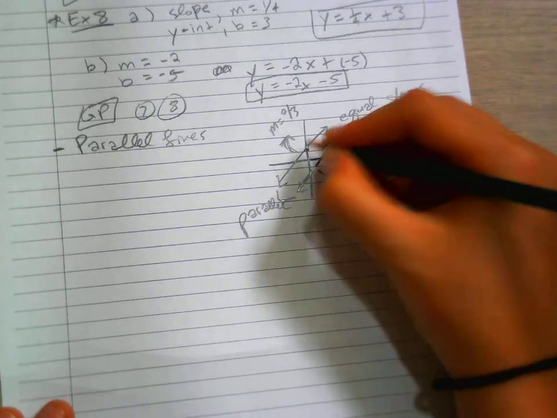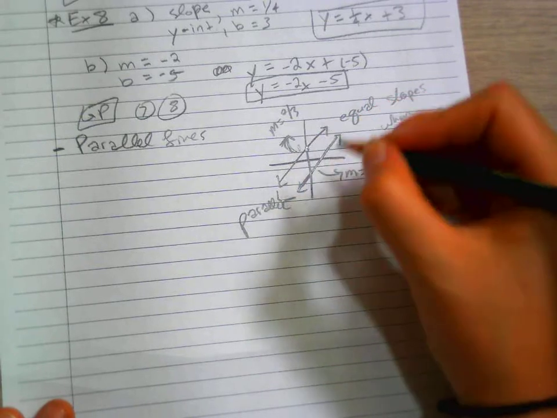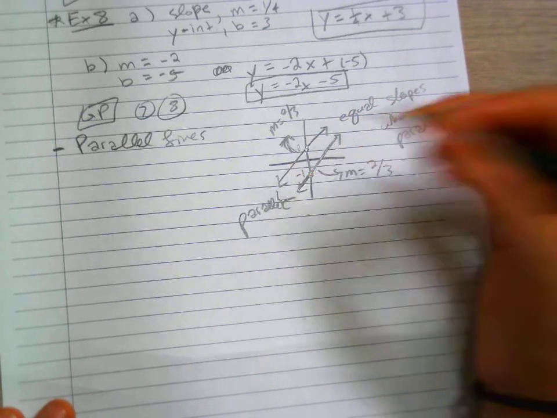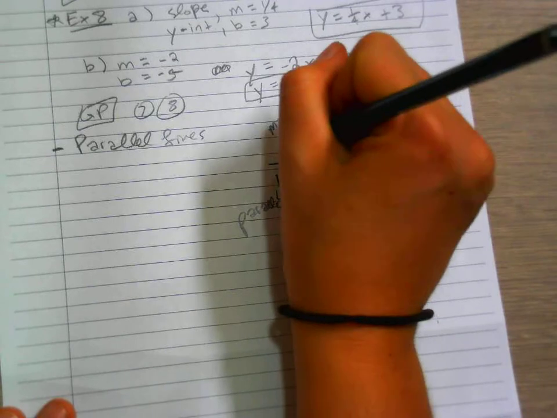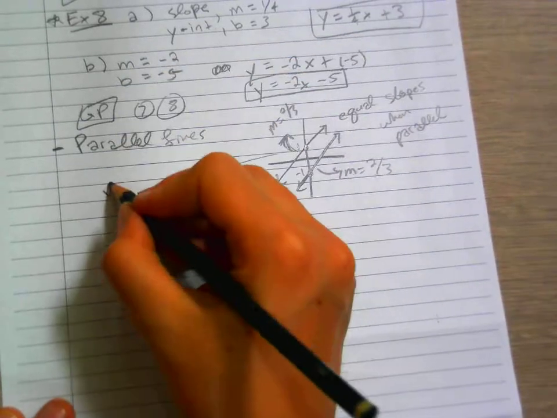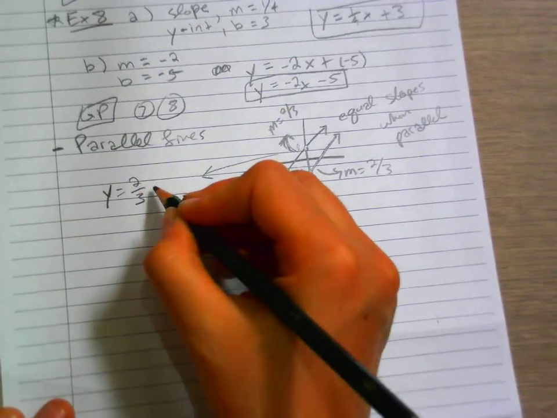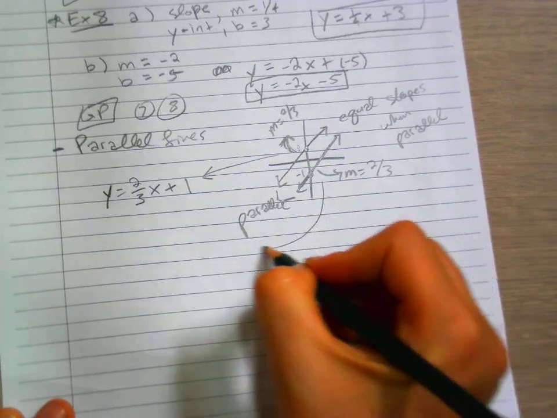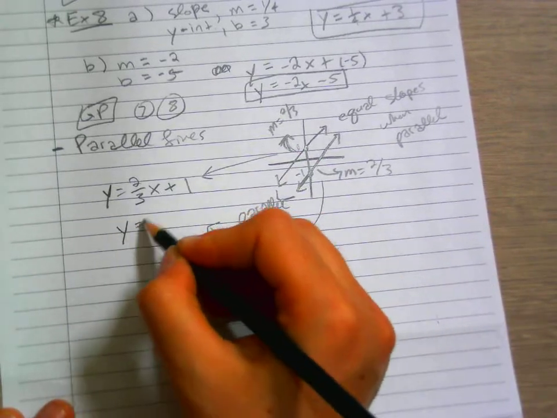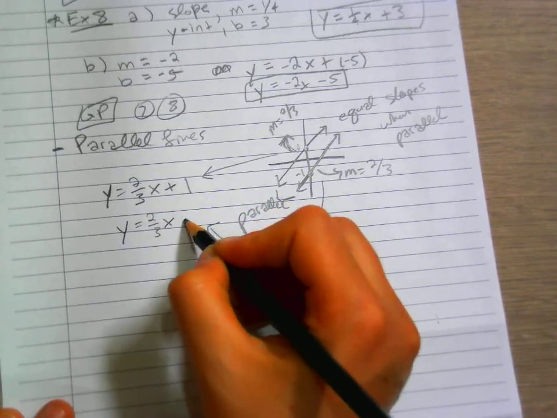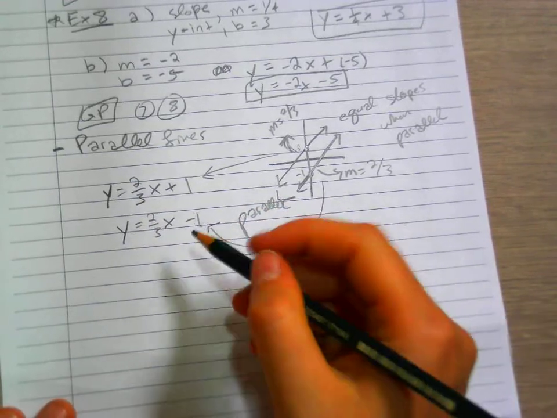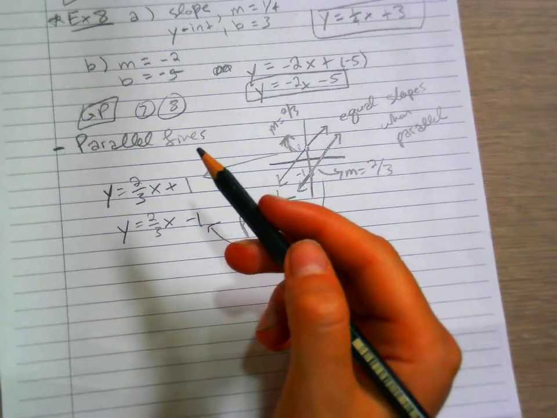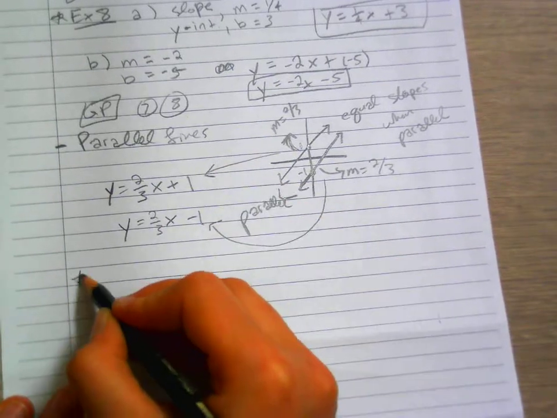And we can also figure out the whole equation of each line because we know the y-intercept. So if this intercepts y at 1, this intercepts y at negative 1, we can write both of the equations. So for the top line, it's going to be y equals 2/3 x plus 1, and the equation for the bottom line is going to be y equals 2/3 x minus 1. So you can see the lines are parallel, but they have different y-intercepts. Let's try this on an example.